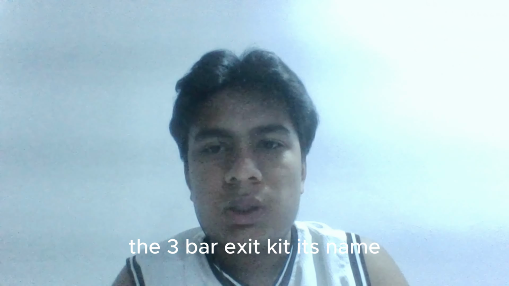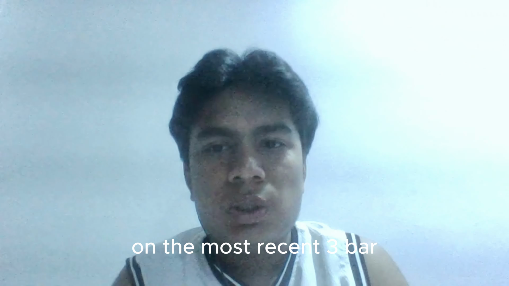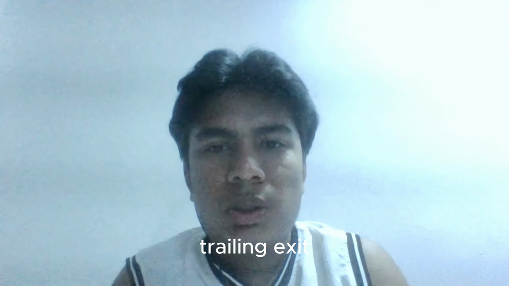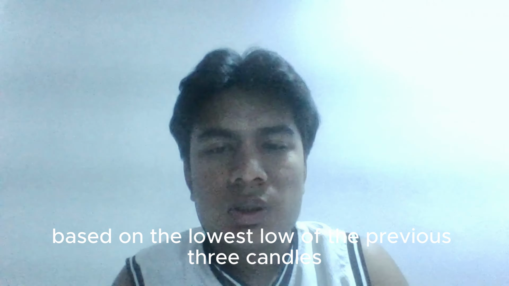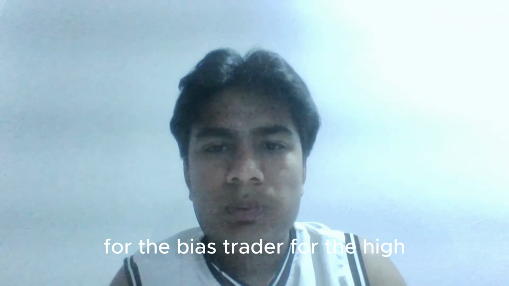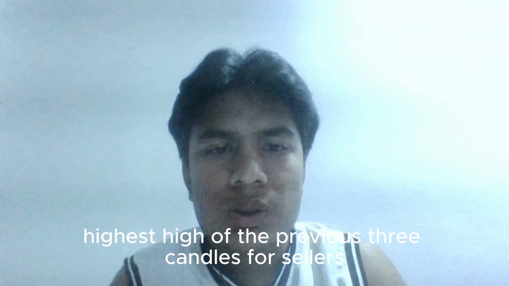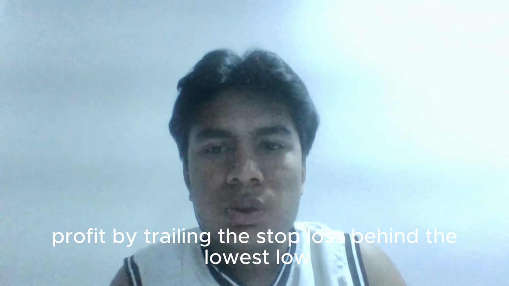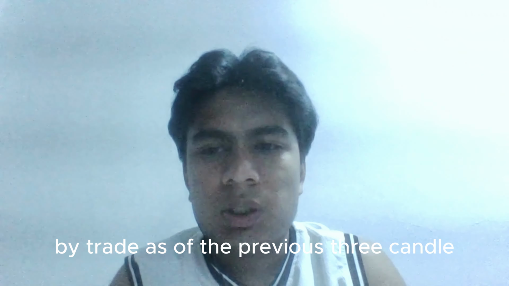The three bar exit gets its name because the exit is based upon the price of the most recent three candlesticks. It is a simple trailing exit based on the lowest low of the previous three candles for buyers, and the highest high of the previous three candles for sellers. The naked trader locks in profit by trailing the stop loss behind the lowest low of the previous three candles for buy trades.